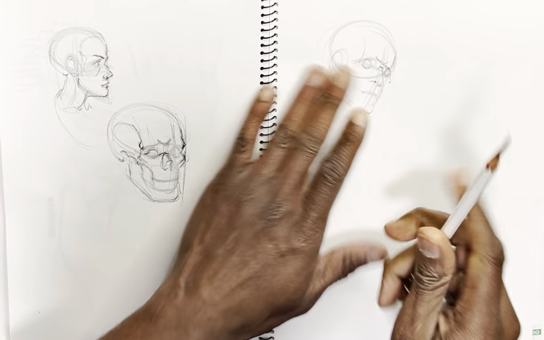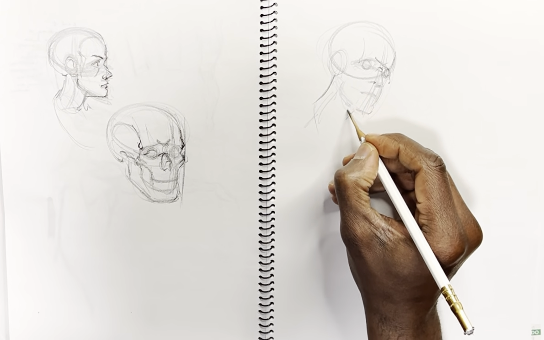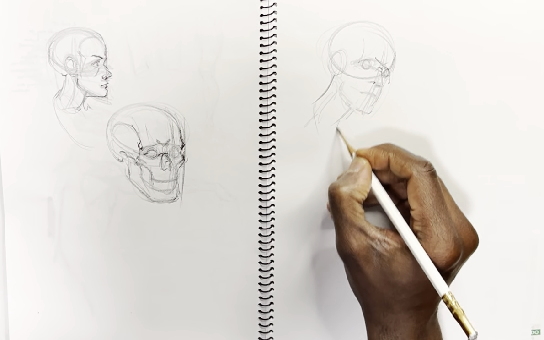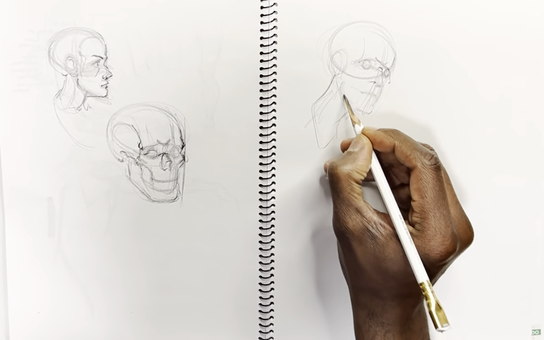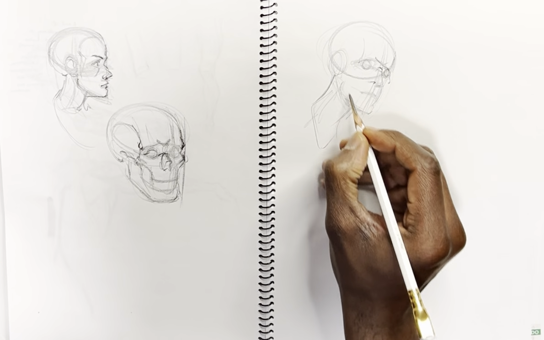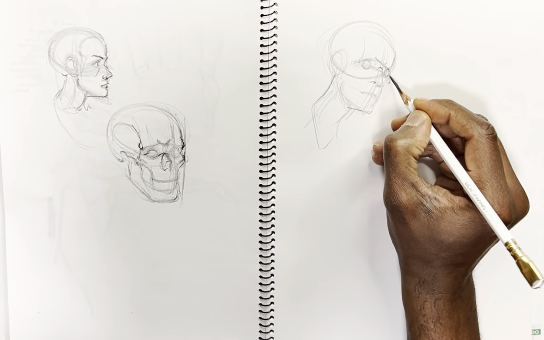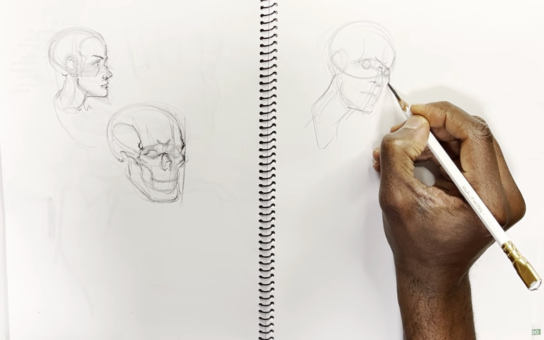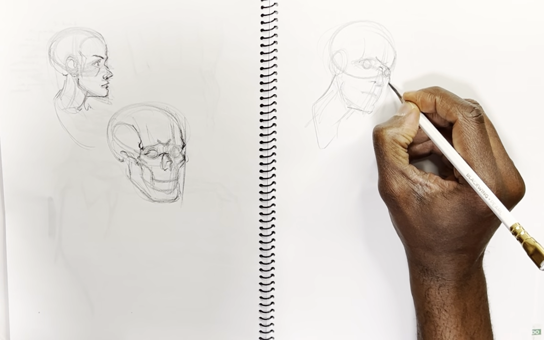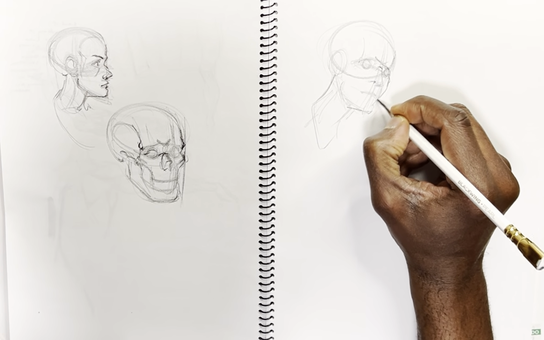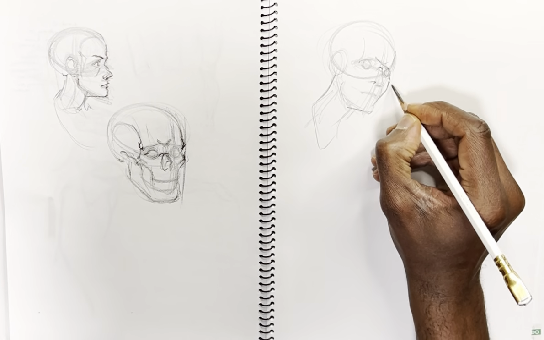I want this one to be female, so I don't want this neck to be too big. So cheekbone is here, and on the cheekbone you have this muscle that's coming out and coming back in like this.